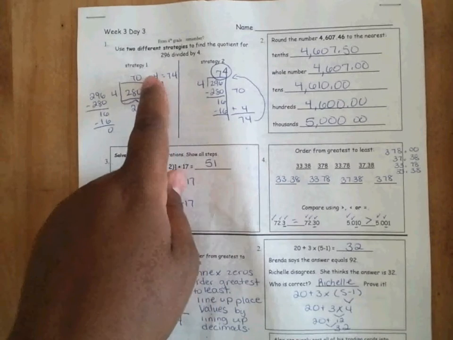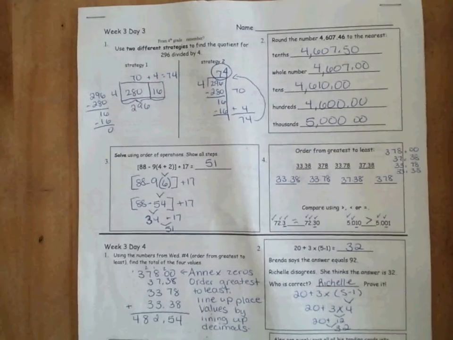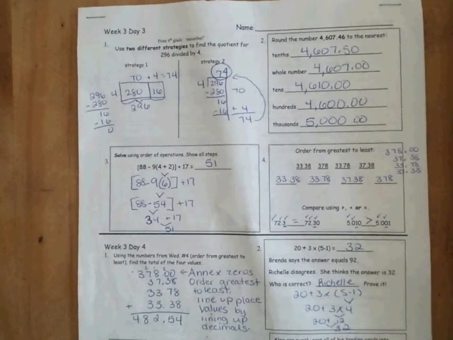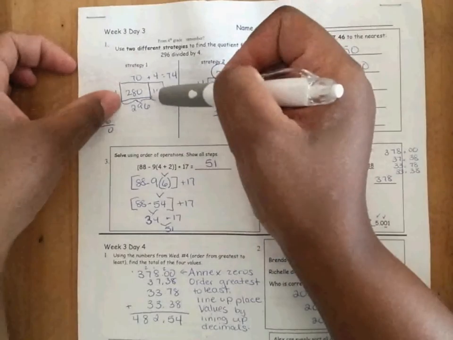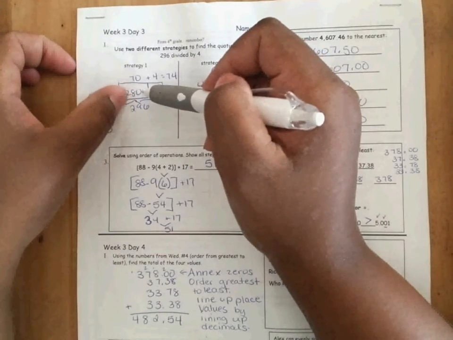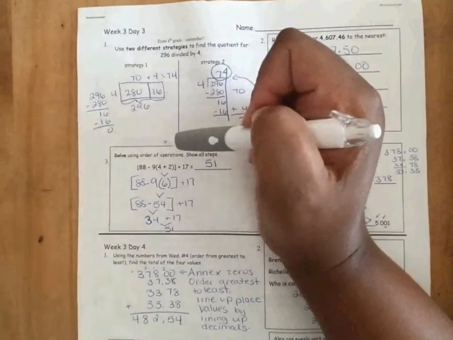So then I'm going to add a 0 here, or add a place value here by putting that 0 behind the 7. Now I'm working with 280, because 4 times 70 would give me 280. So my first big chunk that I'm taking out of 296 is 280, and multiplying 4 times 70 got me there.